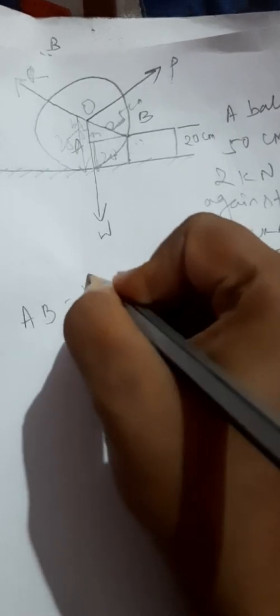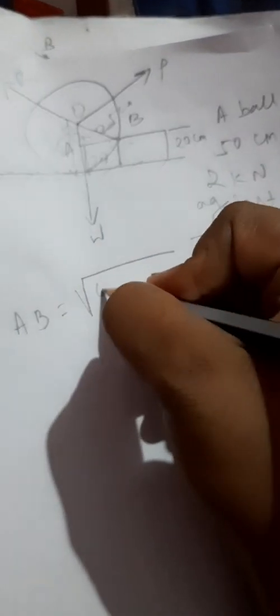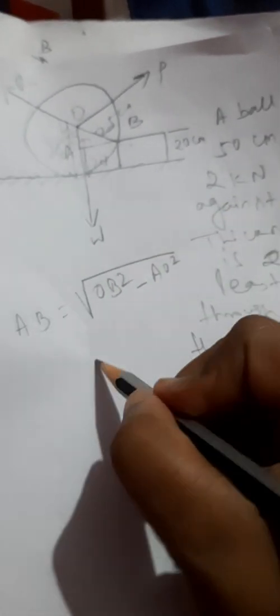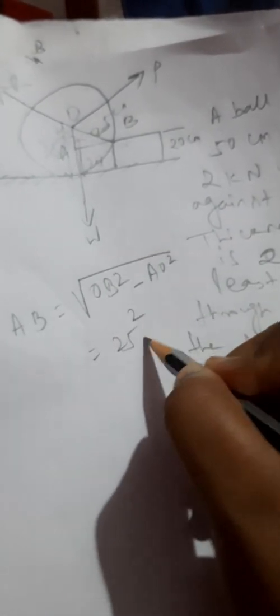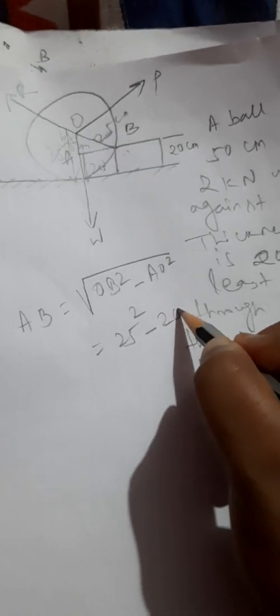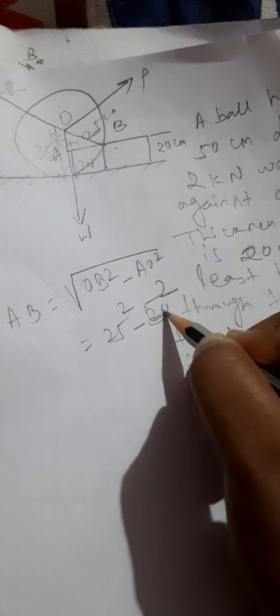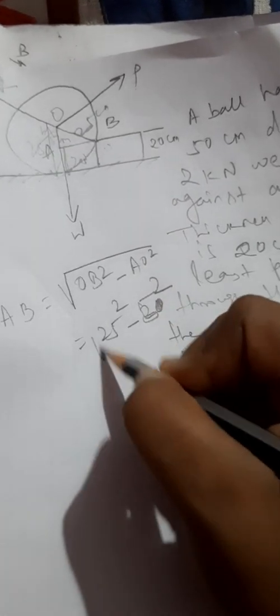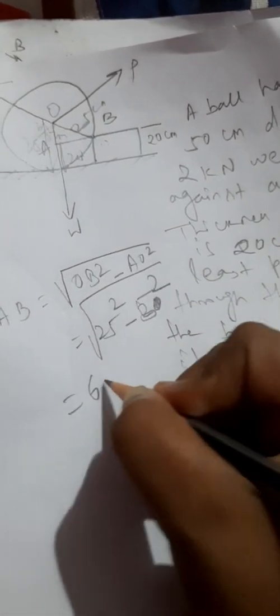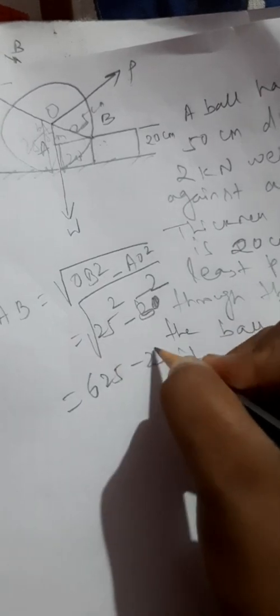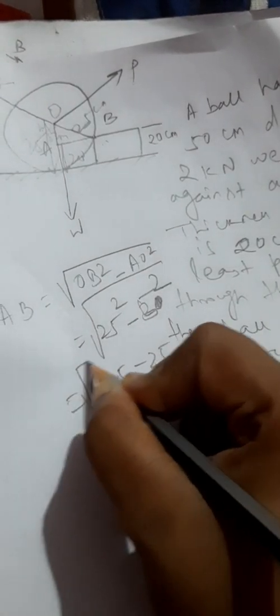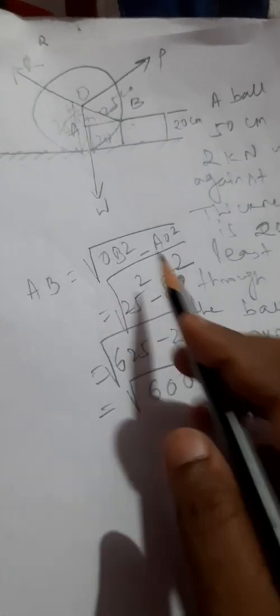So AB is square root of OB square minus AO square. OB is 25, so 25 square minus 5 square. 25 square is 625, 5 square is 25. So the square root of 625 minus 25, that is square root of 600. That will be the distance AB.